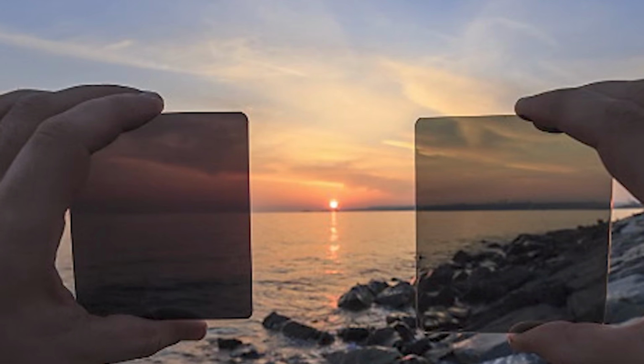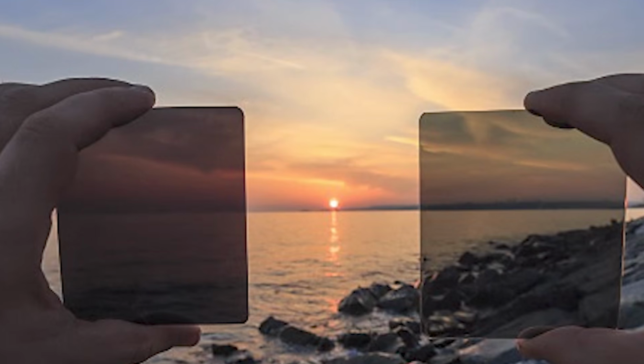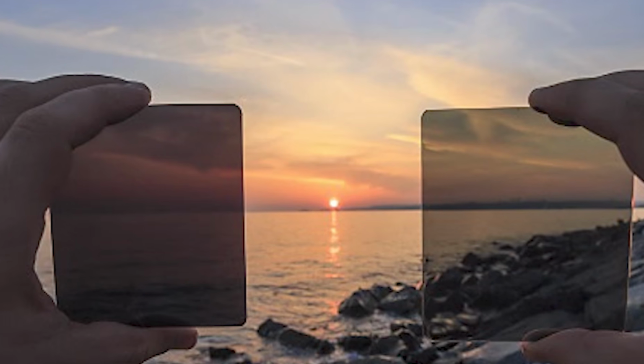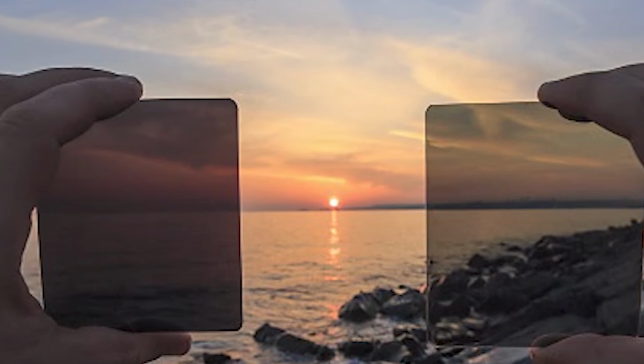A neutral density filter is like a pair of sunglasses for your camera. It reduces the amount of light entering the lens without affecting the color, giving you more control over the exposure. Just take a look at these comparison shots. On the left, we have a photo taken without an ND filter, and as you can see, the highlights are blown out and the details are lost. But on the right, with the ND filter in place, the exposure is more balanced, revealing details in the scene.